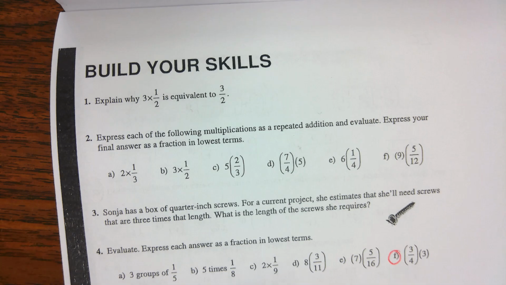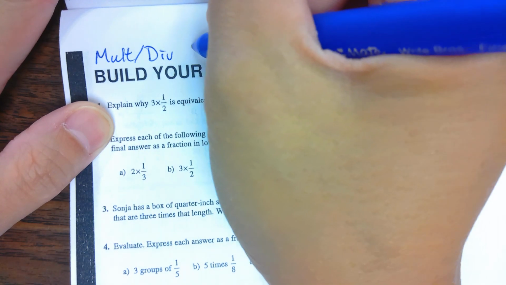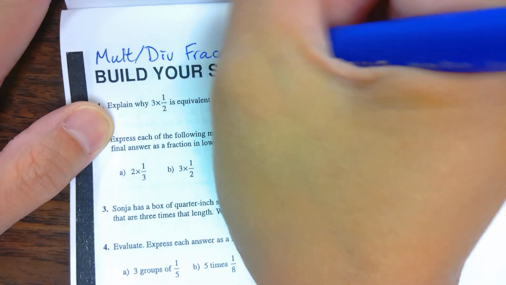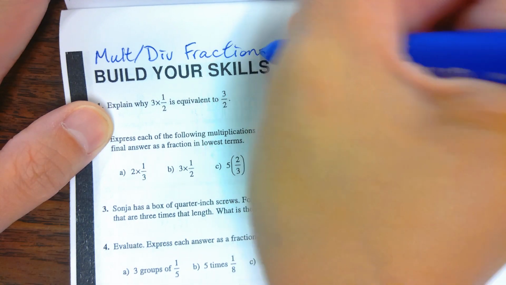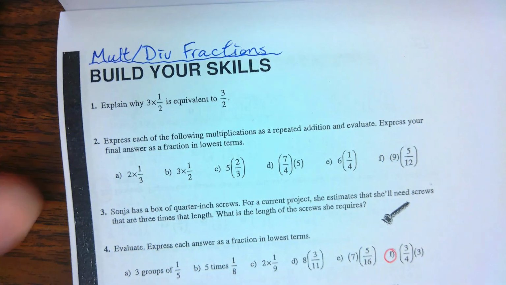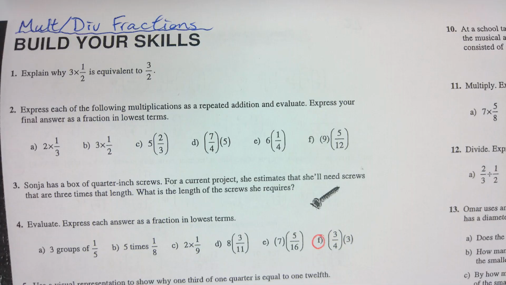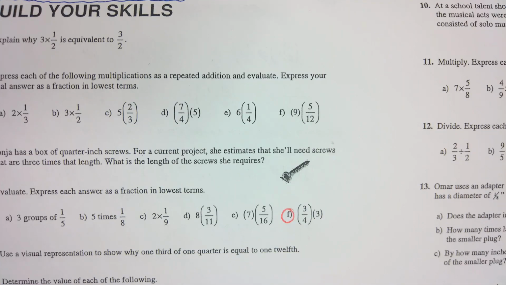So we just learned about adding and subtracting fractions. Page 25 is multiplying and dividing fractions. So I'm just going to add a title onto page 25. Okay, so page 25, multiplying, dividing fractions.